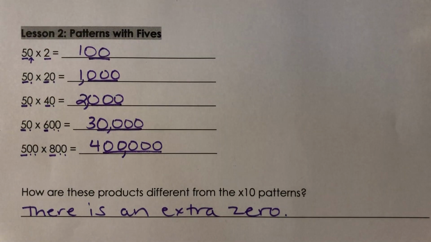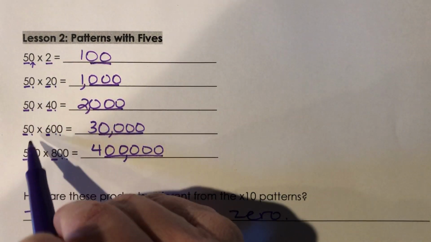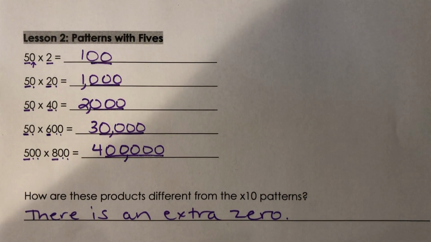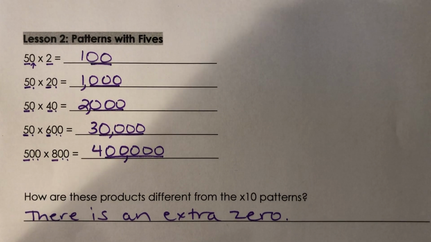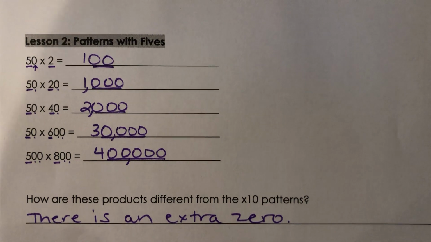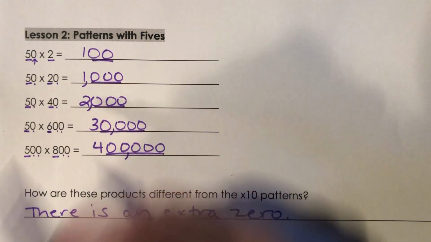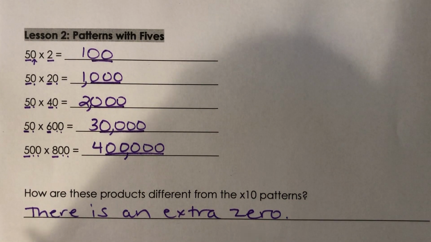So my next question is, do you think this happens every time we multiply by a factor that has a 5? So press pause and maybe discuss that. Do you think this is going to happen every time we multiply by something with a 5? Because that's what all these have in common, right? Okay, press play when you're ready.